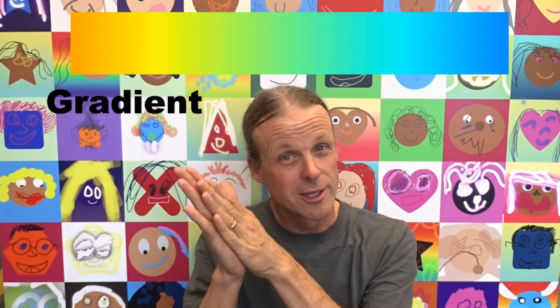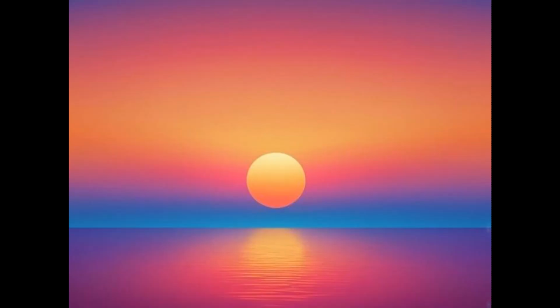Time to learn another word, gradient. Everyone say gradient. A gradient is when one color slowly changes to another color. Here's an example. You can see in this sunset sky that the color is slowly changing from the top of the sky to the bottom of the sky.